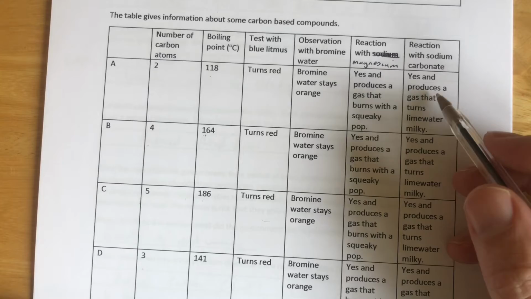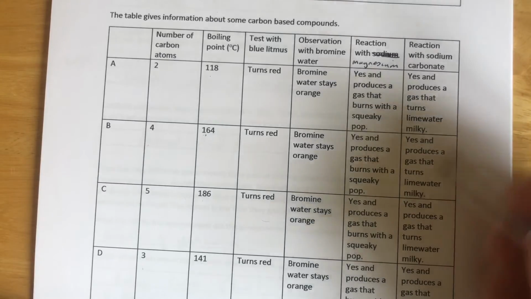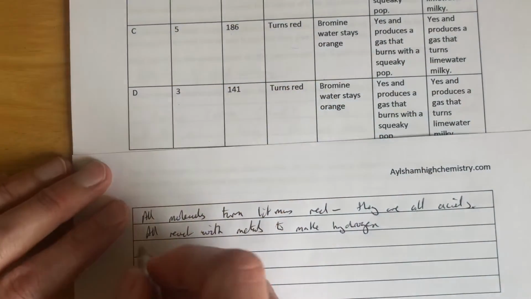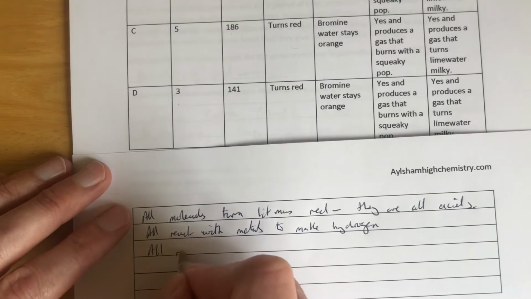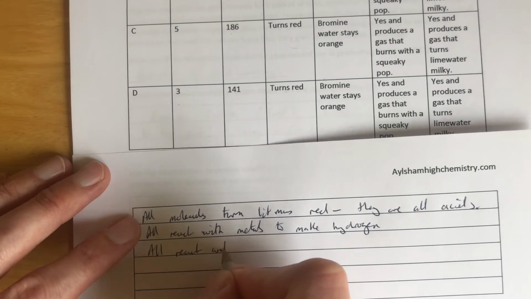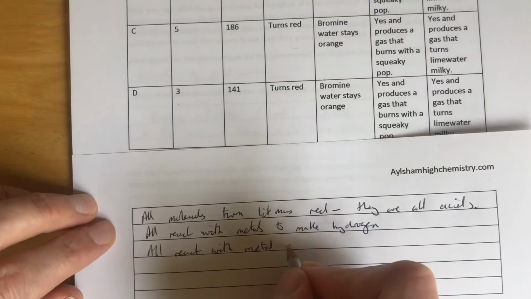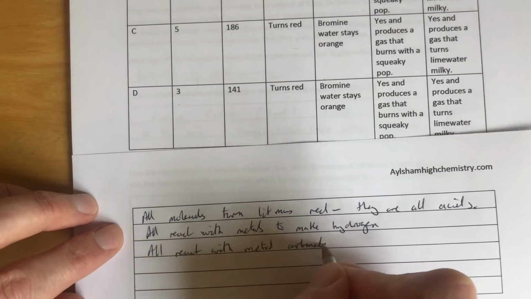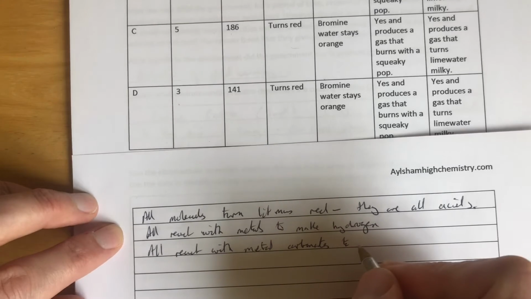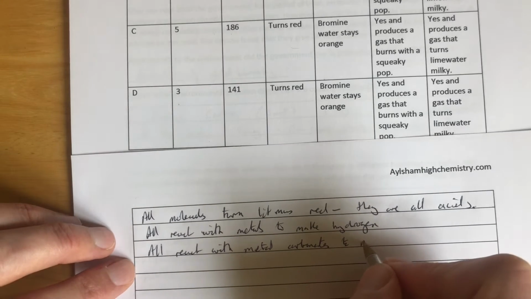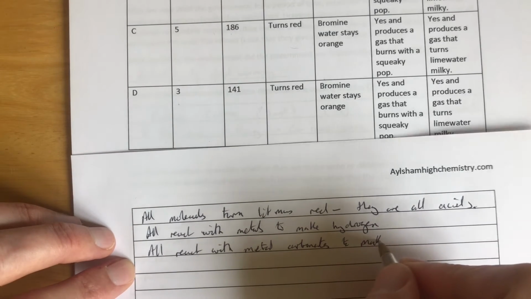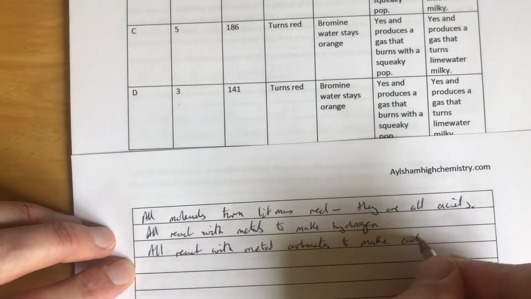They all react with metal carbonates to produce a gas that turns lime water milky. That's carbon dioxide.